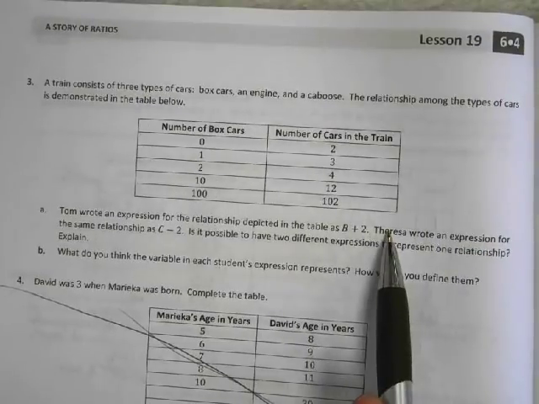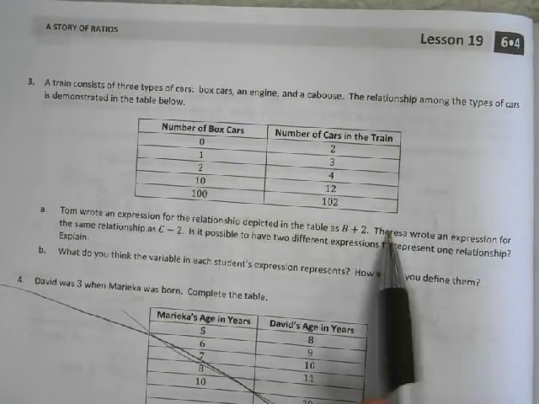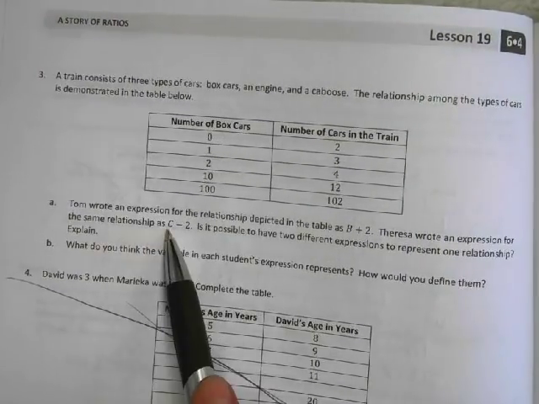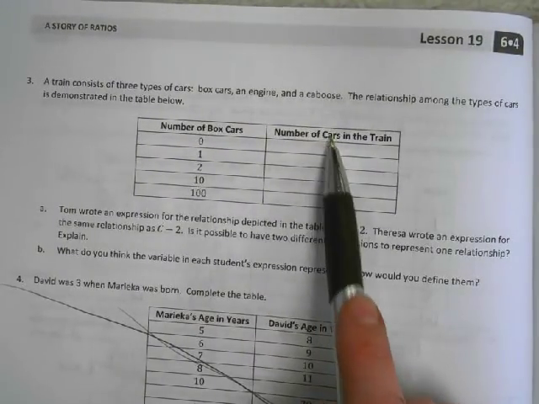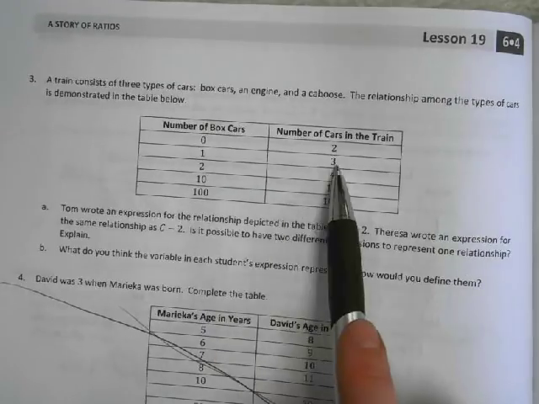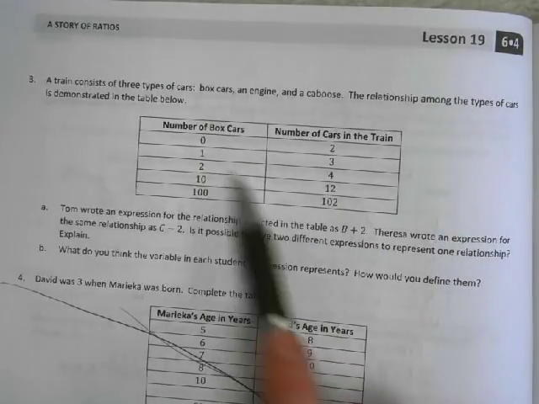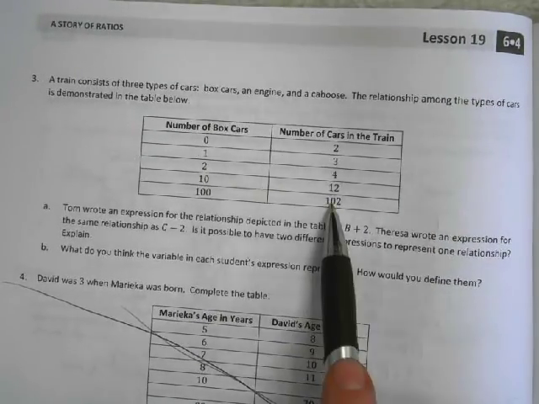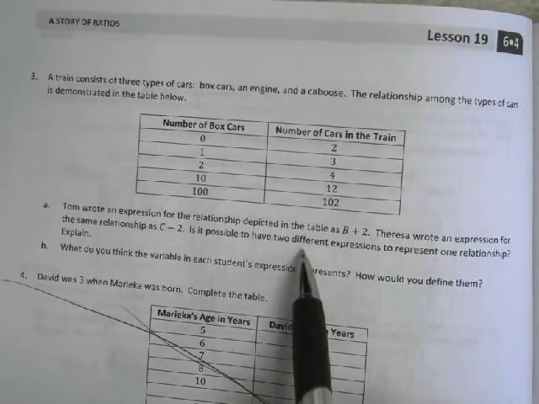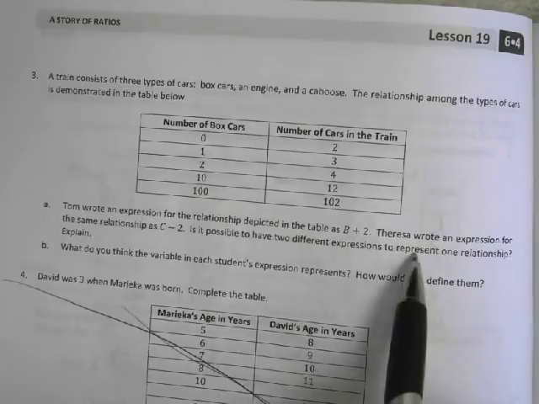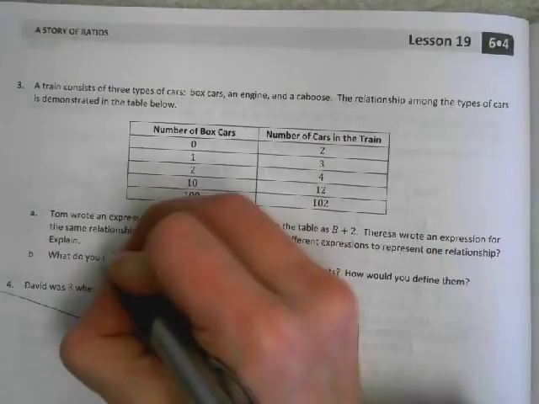Let's look what Teresa did. Teresa wrote an expression for the same relationship as C minus 2. So we look at the number of cars. And so 3 minus 2 is 1. 4 minus 2 is 2. 12 minus 2 is 10. And 102 minus 2 is 100. And so is it possible to have 2 different expressions represent one relationship? The answer is yes.